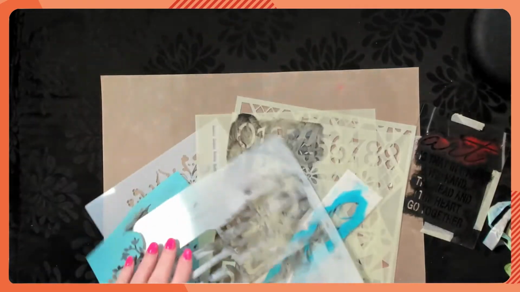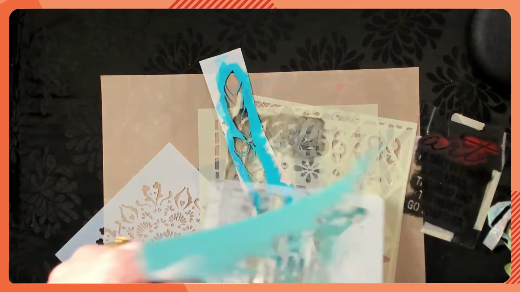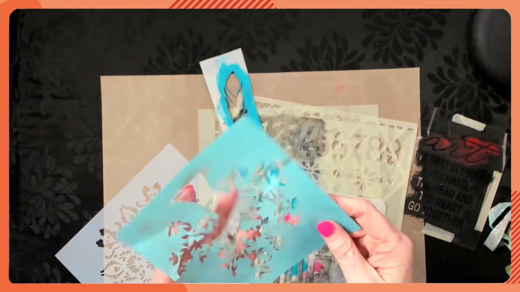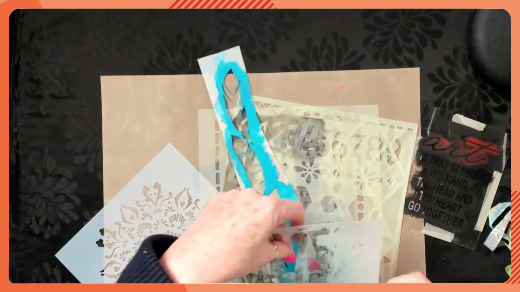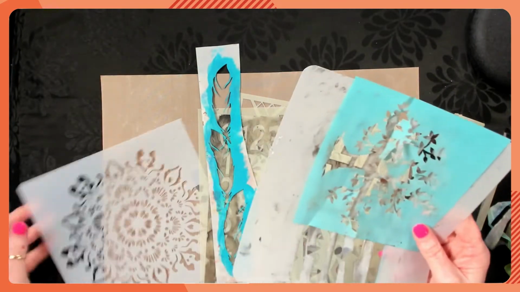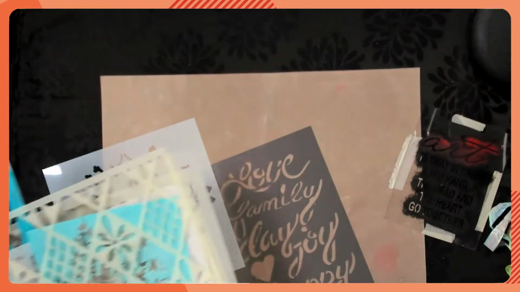Some are quite thin and delicate, so you need to be a bit more easygoing with those ones. It's not as rough. So I mean, there's just so many.